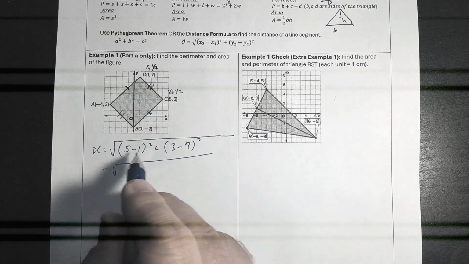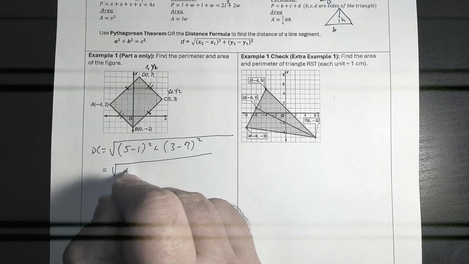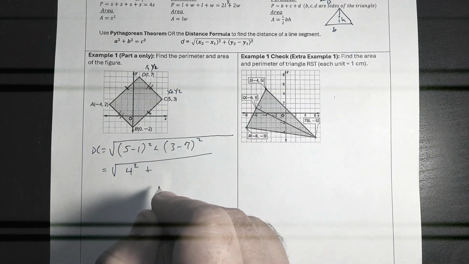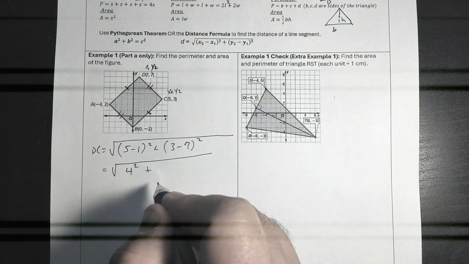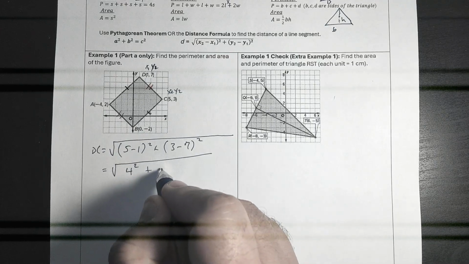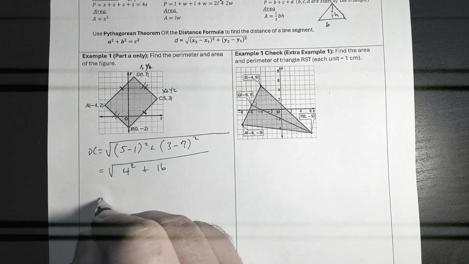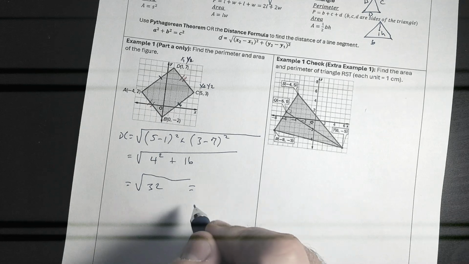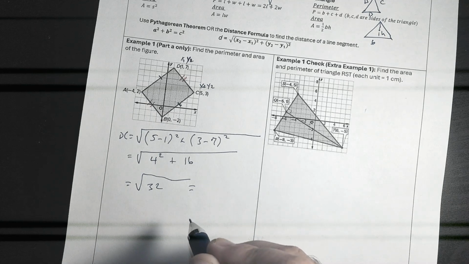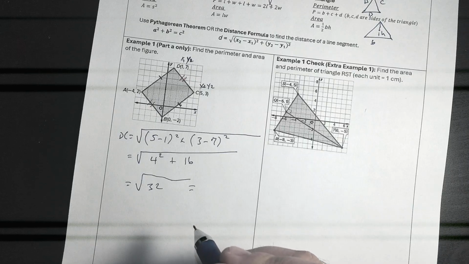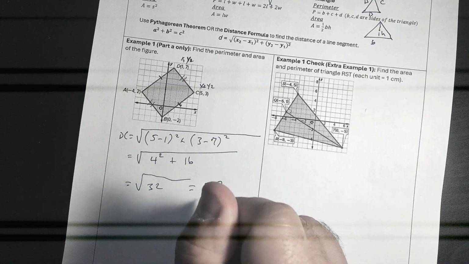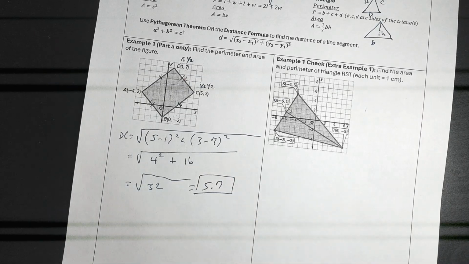Alright, so we'll take this down. 5 minus 1 is 4 squared plus 3 minus 7 is negative 4, which when we square it is going to be positive. So I'm going to go ahead and square negative 4, which is 16. This is also 16. So 16 plus 16 is going to be 32. You use your calculator. The square root of 32 is, we're going to round it up to 5.7. It's 5.6 something, but so DC is going to be 5.7.